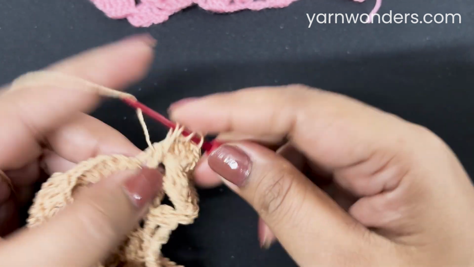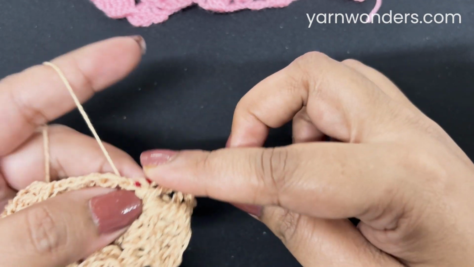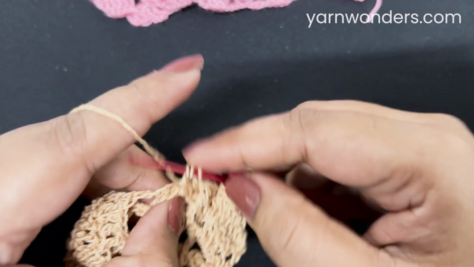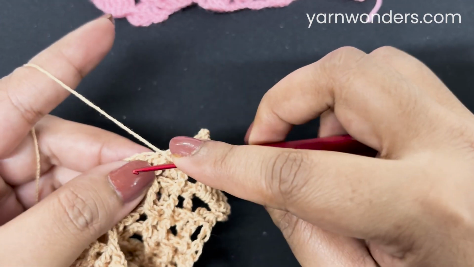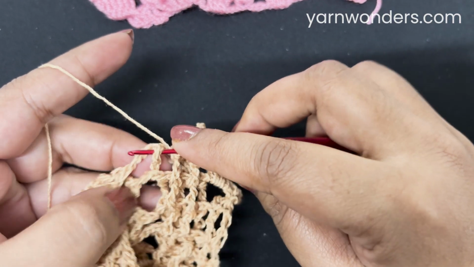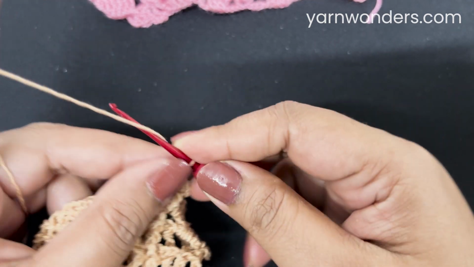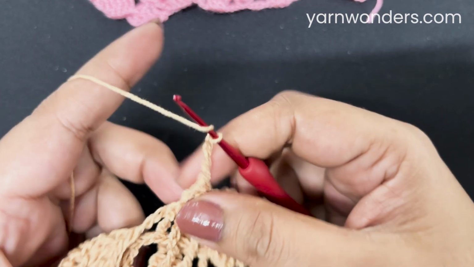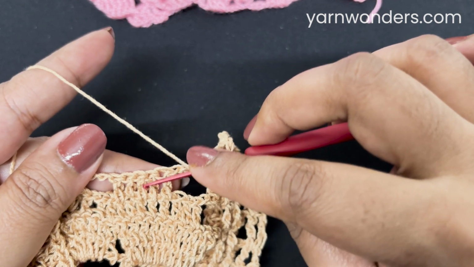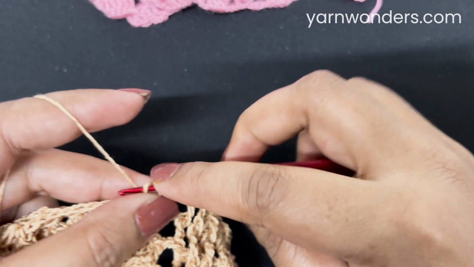Then a front post triple crochet, a back post triple crochet around the post of the puff stitch, again a front post triple crochet, and a back post triple crochet. Okay, now chain 3. Now you just make 1 triple crochet into the middle stitch of the 5 triple crochet stitches from the previous row.